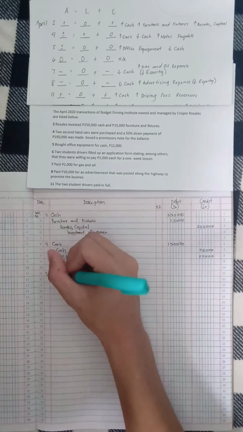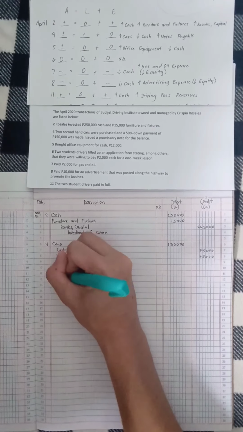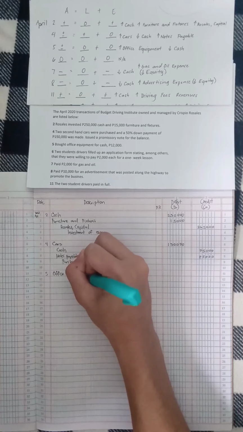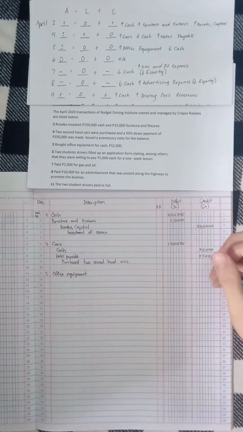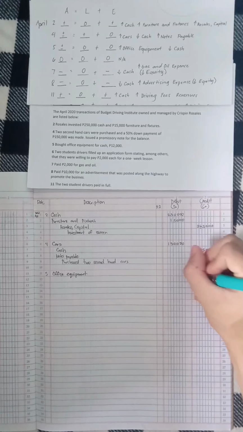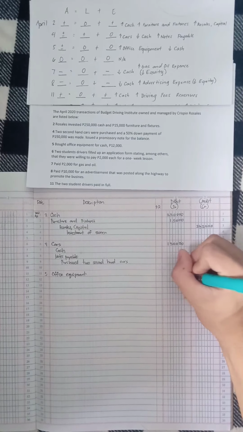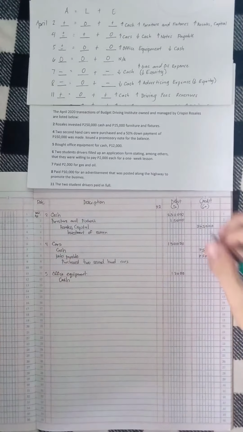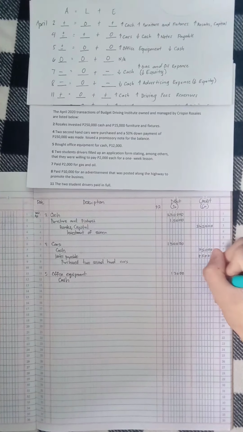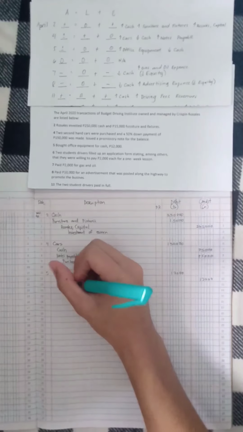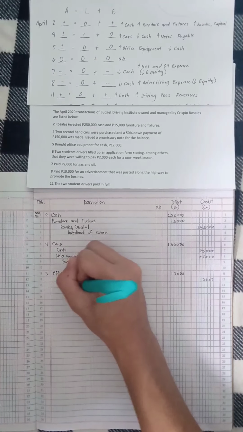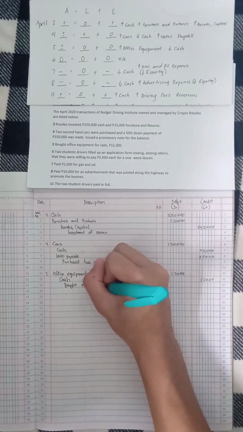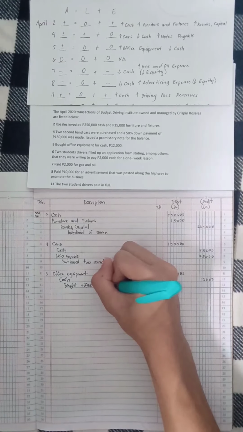Kaya, debit office equipment amounting to 12,000. And credit cash amounting to 12,000 also. Explanation natin, bought office equipment.